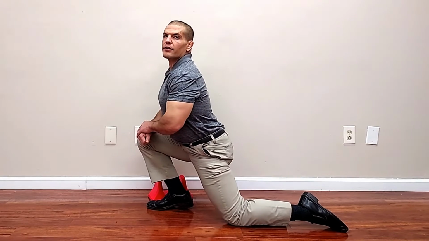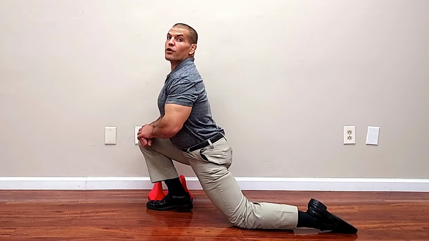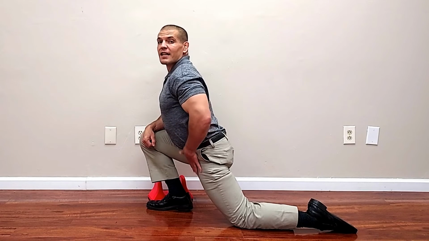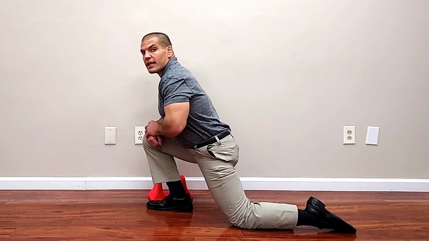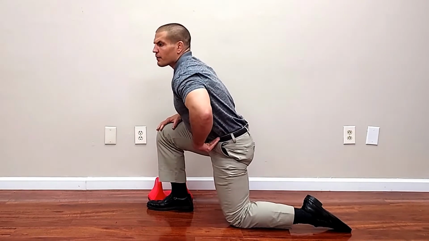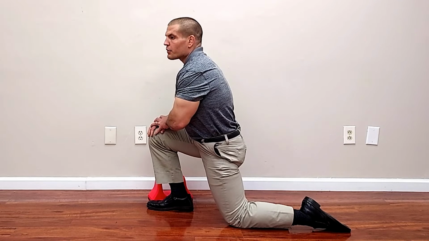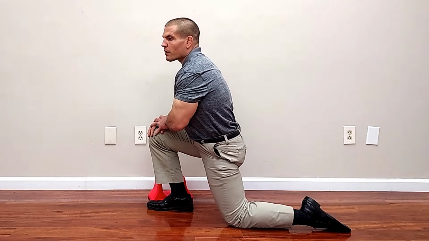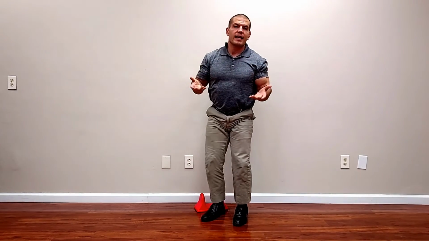You'll see if you allow your spine to go into extension, you can get a lot farther into the stretch, but it doesn't necessarily stretch the psoas or the iliopsoas anymore. So you want to tuck your pelvis under, get a flat spine, and then just push your hips forwards like that.